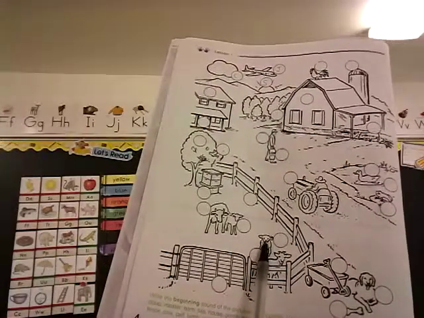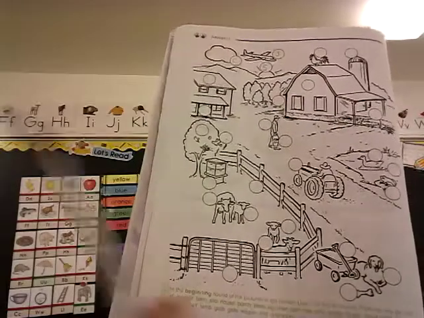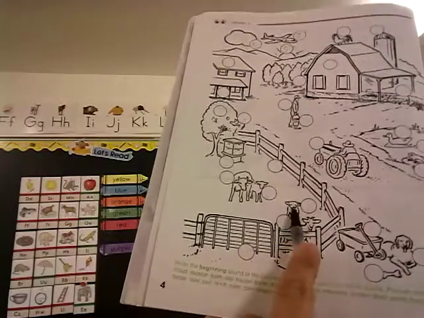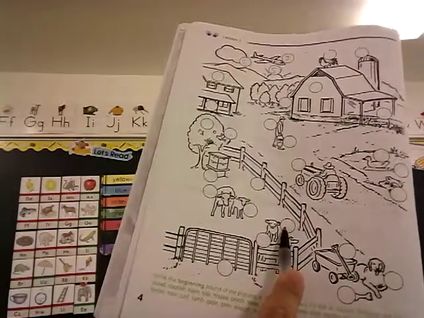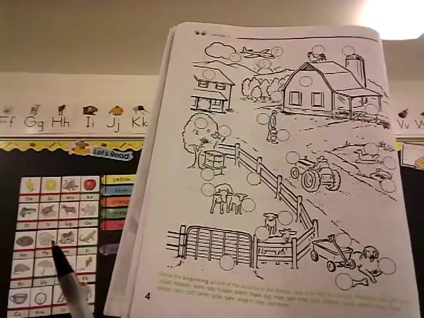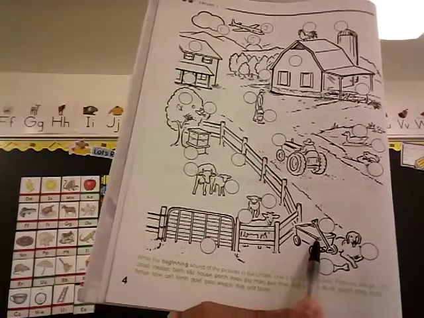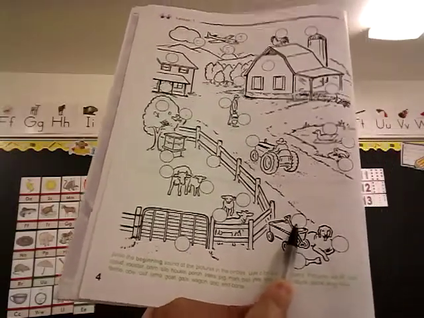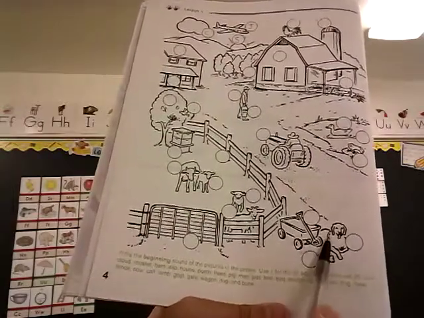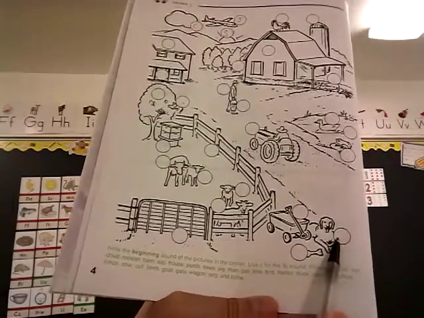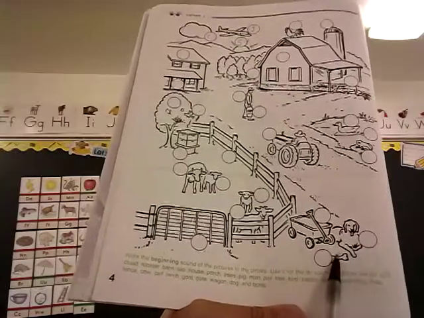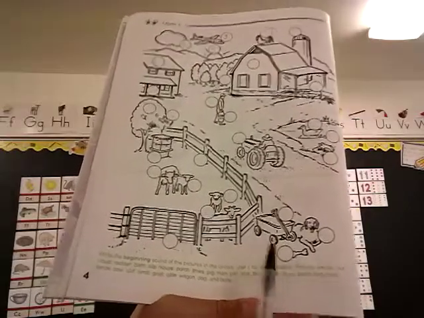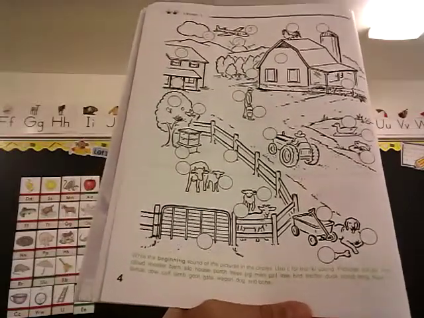Back here, a baby goat is called a lamb. Which letter makes the l sound? L. Goes right here. Right here is wagon. Dog. Bone. Listen for the beginning sounds.